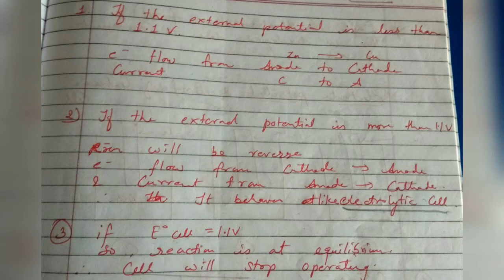अच्छा, क्या होगा अगर हम 1.1 वोल्ट बाहर से अंदर रिलीज करें, if we are providing. If external potential is less than 1.1, हम जो बाहर से करंट दे रहे हैं वो अगर 1.1 से कम है तो सर्किट में कोई इफेक्ट नहीं आएगा, जैसी चल रही है वैसी ही चलेगी. मतलब क्या होगा, electron will flow from anode to cathode and current will flow from cathode to anode. If the electrode potential is more than 1.1 volt, reaction will be reverse, ऑपोजिट हो जाएगा.